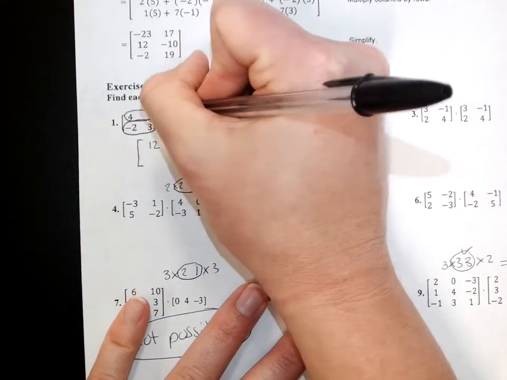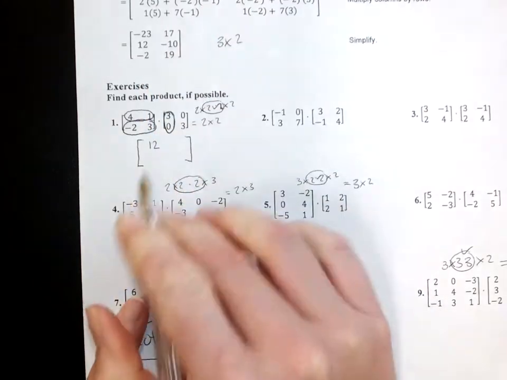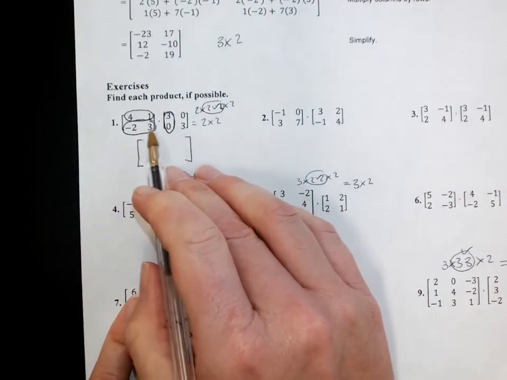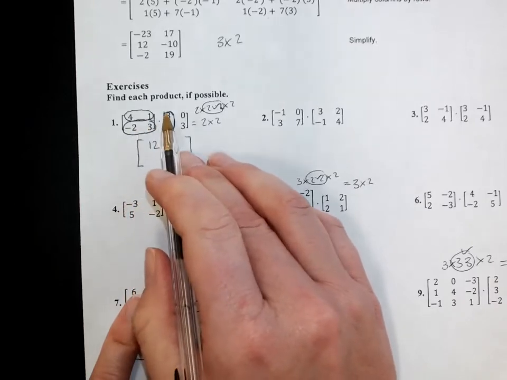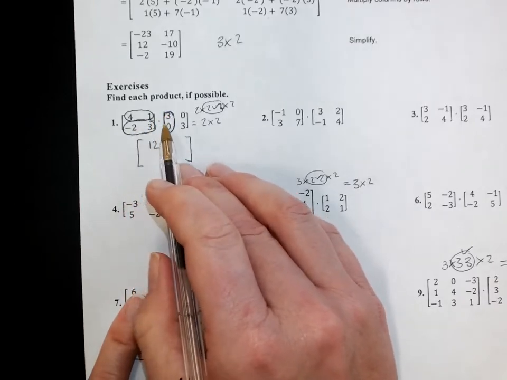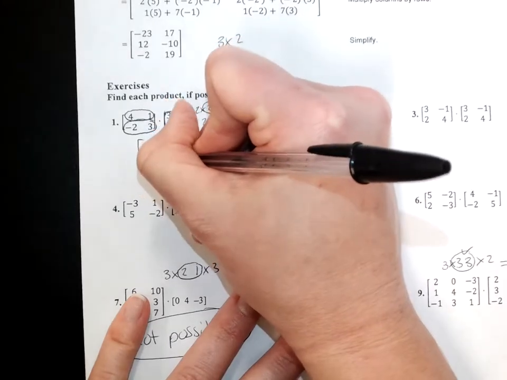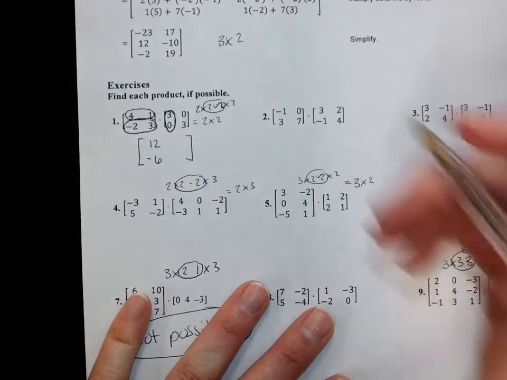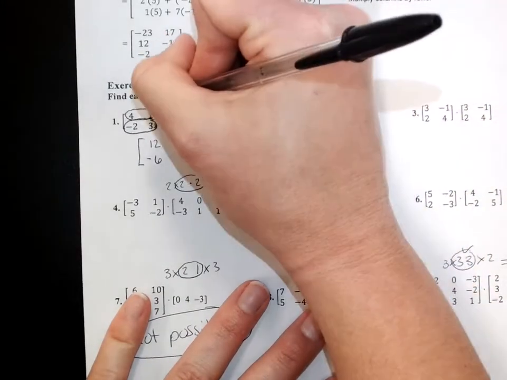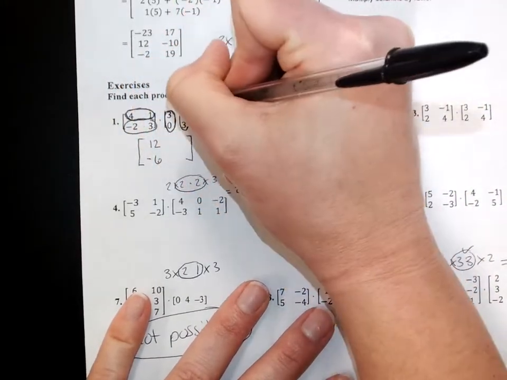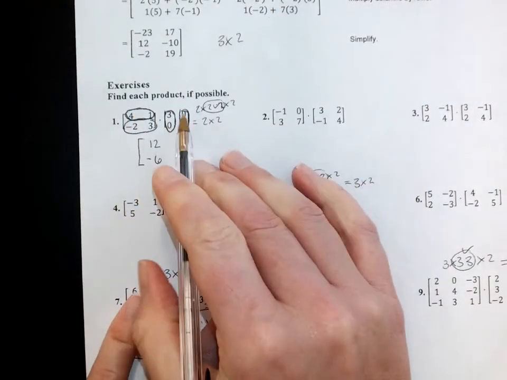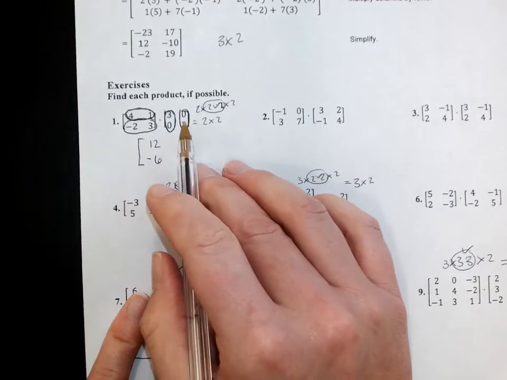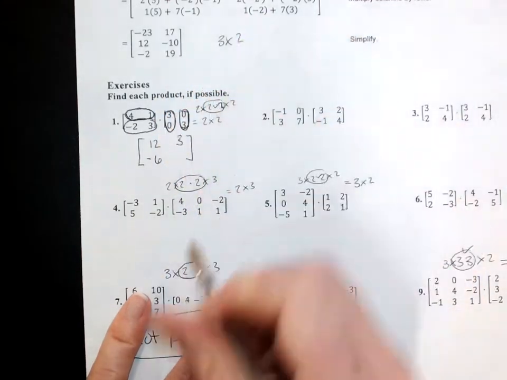So this row times this column gives me this box down here. So -2 times 3 plus 3 times 0. Well, negative 2 times 3 is a negative 6, plus 0 is still just negative 6. Okay. Now I do the same thing for my next column, but I use this one. So it's going to be the first row and the second column. So 4 times 0 plus 1 times 3. Well, 4 times 0 is 0, 1 times 3 is 3, so 3 goes right here.